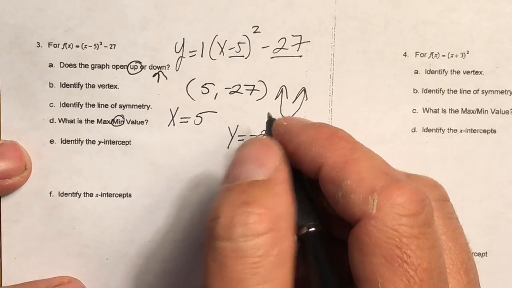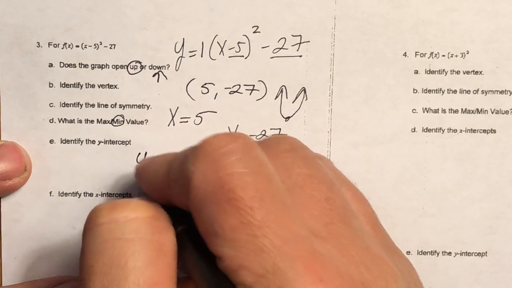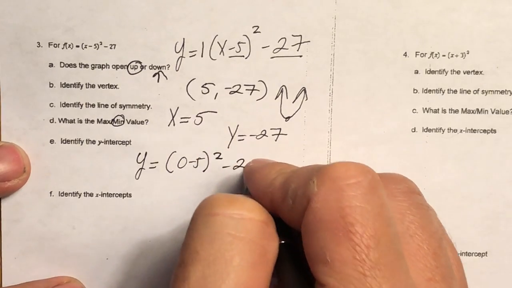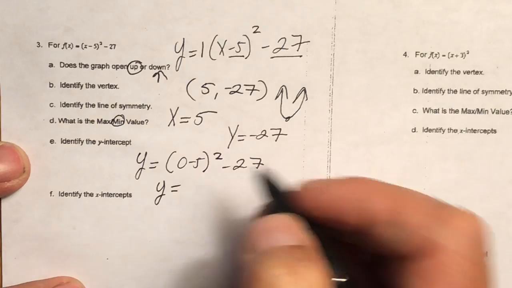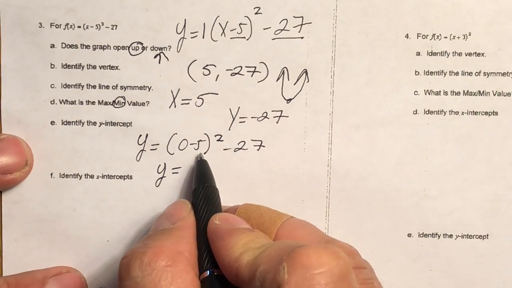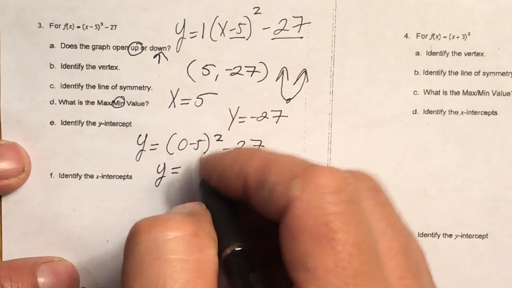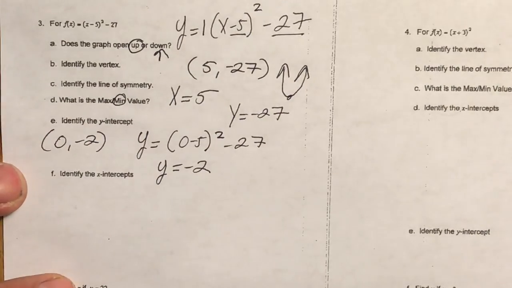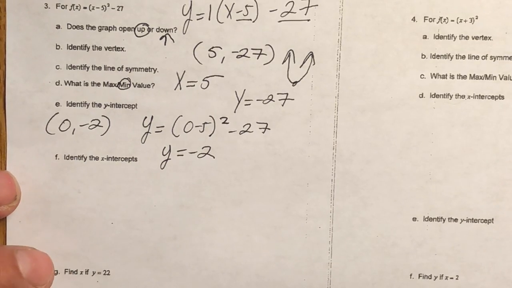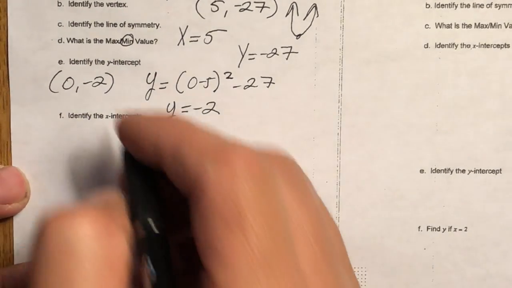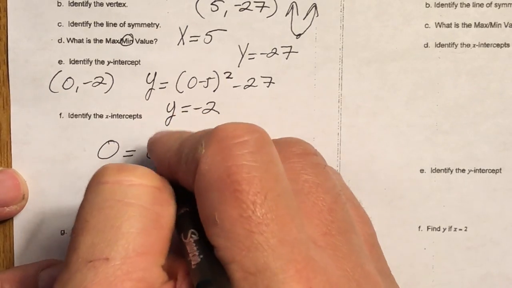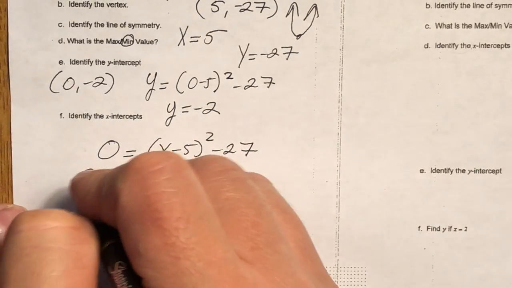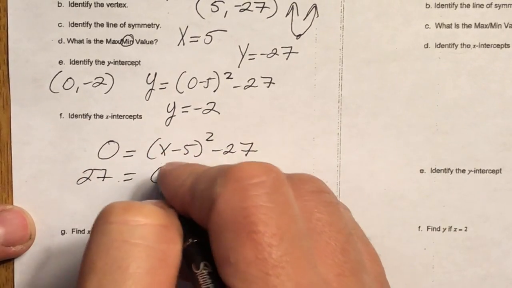Identify the y-intercept. Okay, so y is equal to 0 minus 5 squared minus 27. All right, so negative 5 squared is 25. 25 minus 27 is negative 2. So (0, -2) is my y-intercept. Let's find those x-intercepts. So 0 equals x minus 5 squared minus 27. Add 27 to both sides.